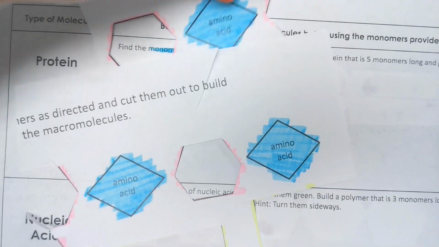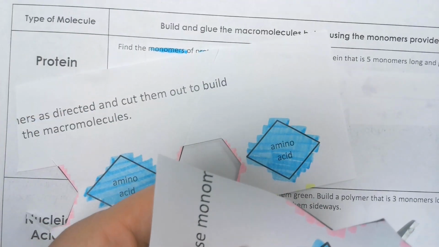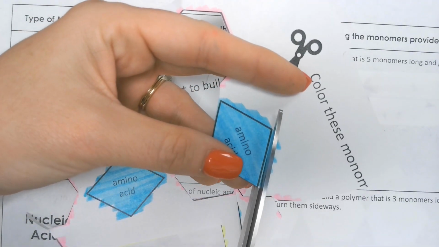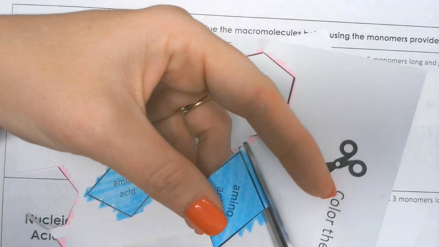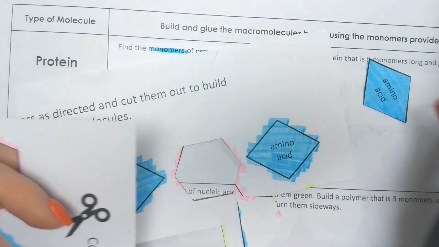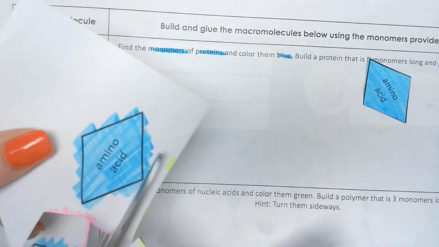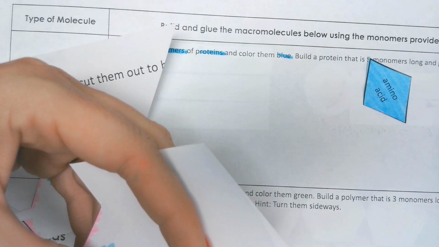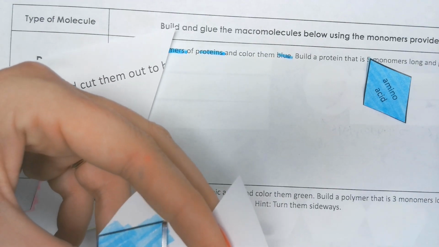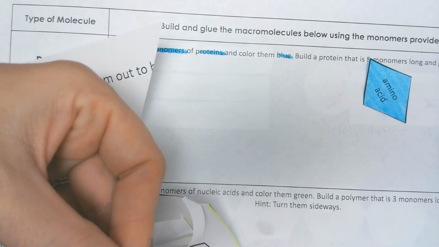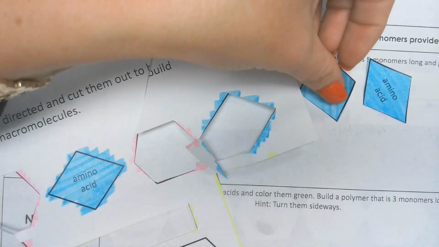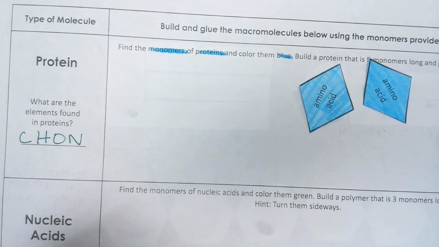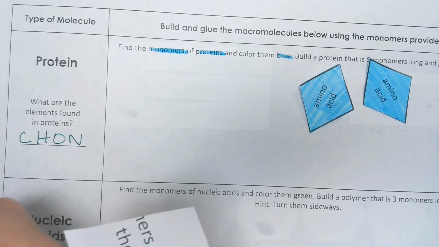Cut those out, and then we'll link those together. We mentioned yesterday in the lesson that there are 20 common amino acids, and we're going to dig a little more into amino acids when we get to our genetics unit, specifically when we start talking about protein synthesis, because our cells will actually build proteins for us, for all living organisms.